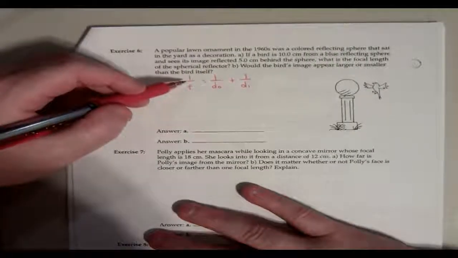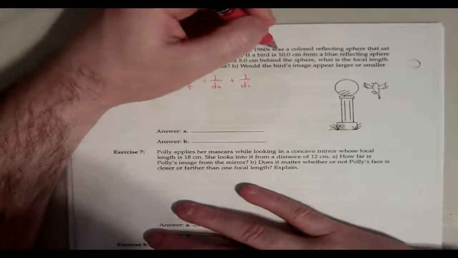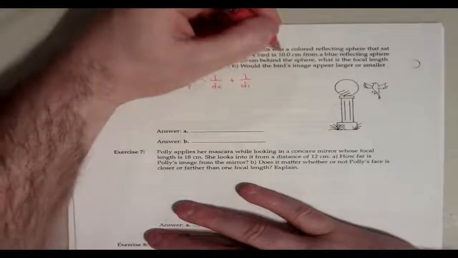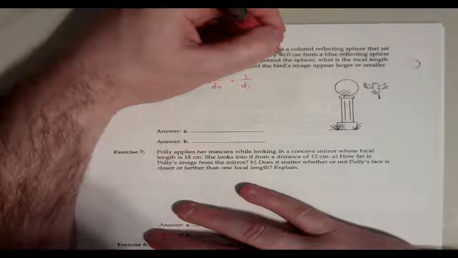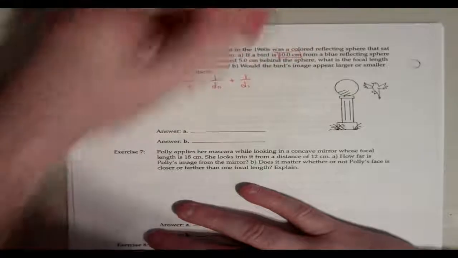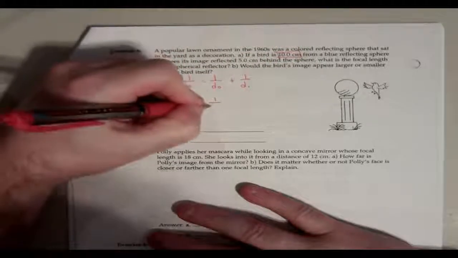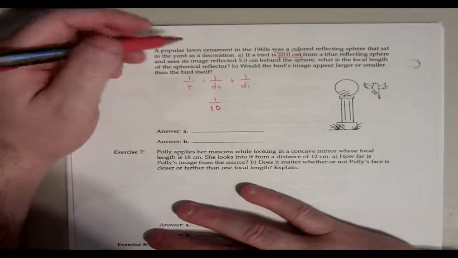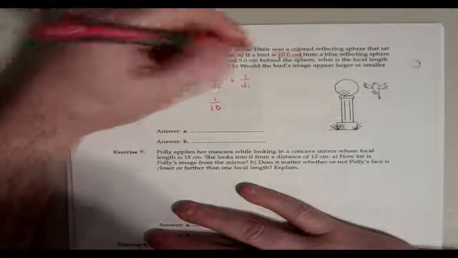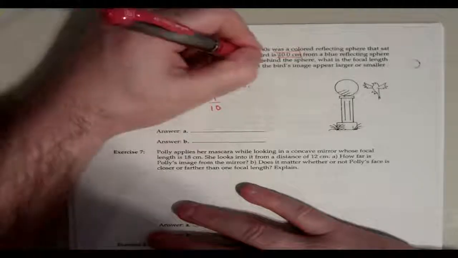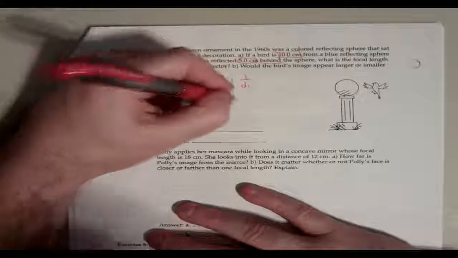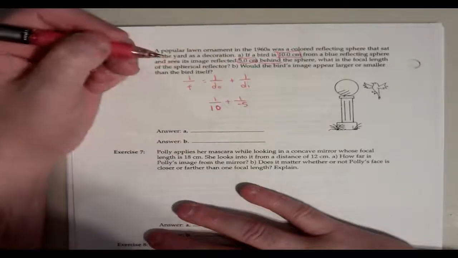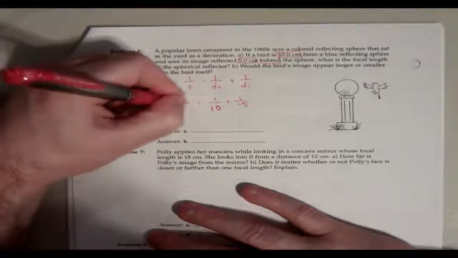Okay? So we know that the bird is 10 centimeters from the sphere, so that's going to be the object distance. So for that, it's going to be 1 over 10, right? Next, we know that the image is 5 centimeters behind the sphere, so that means it's going to be negative. So we're going to do plus 1 over a minus 5 equals 1 over the focal length.